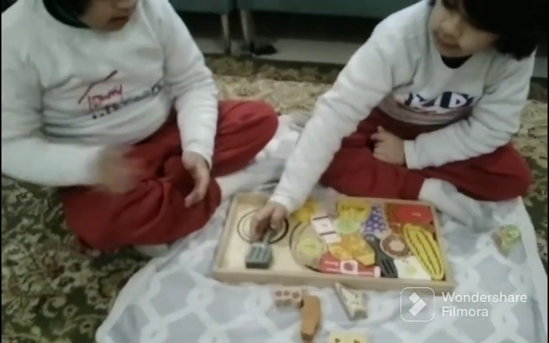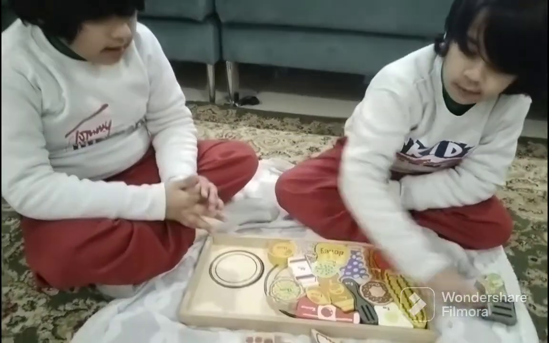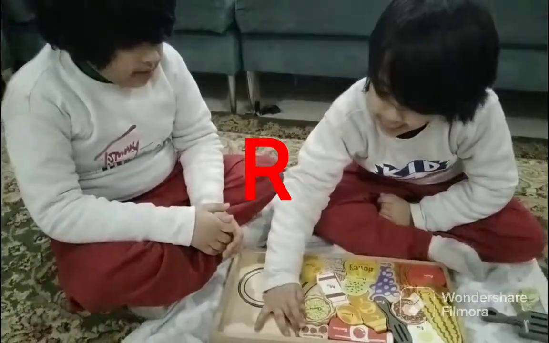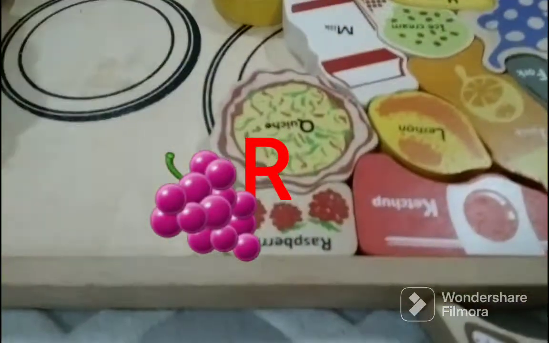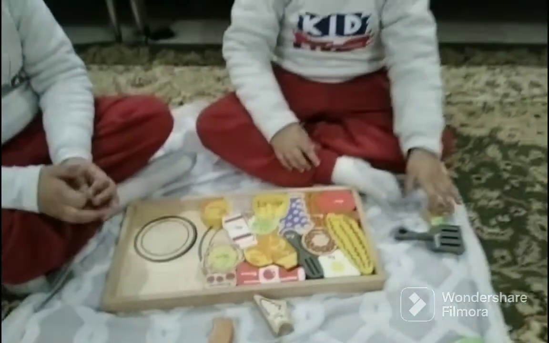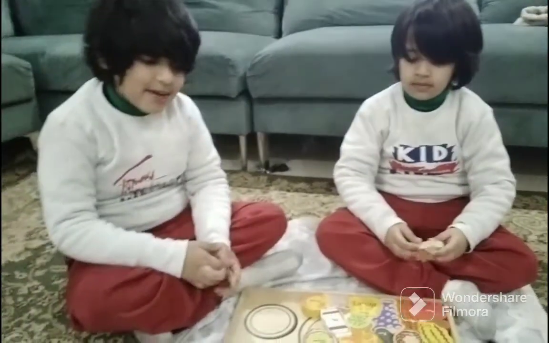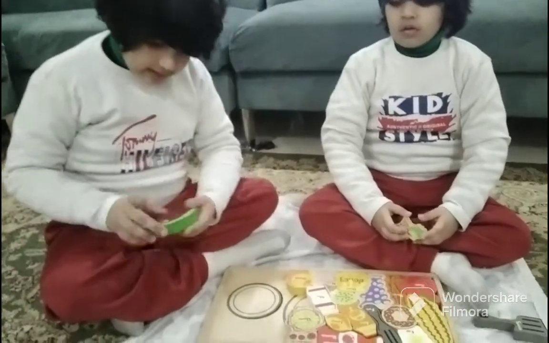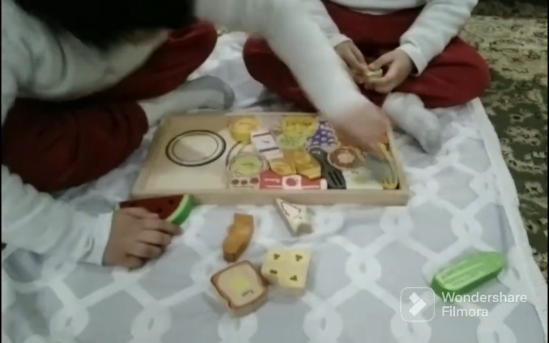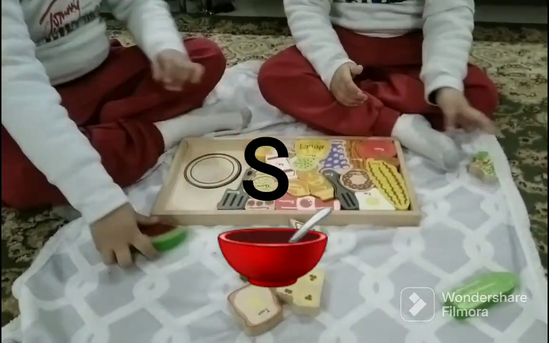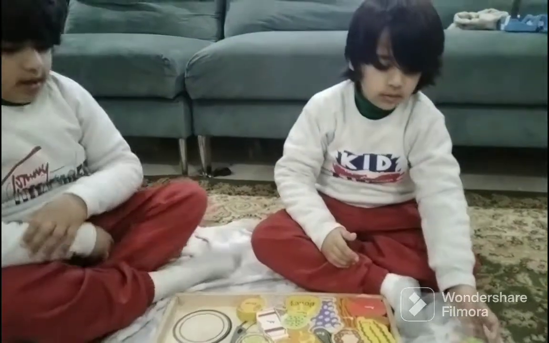Q. What is coming next? R. Muhammad is correct. R for raspberries. Q, R. Muhammad, what is coming? S. Spatula. What is coming next, Ahmad?